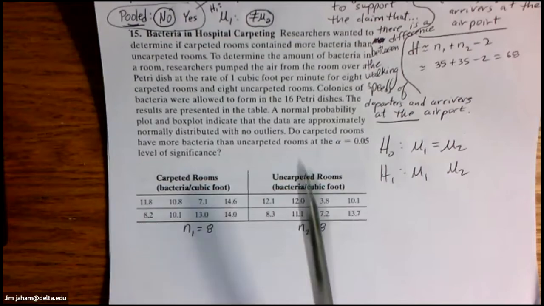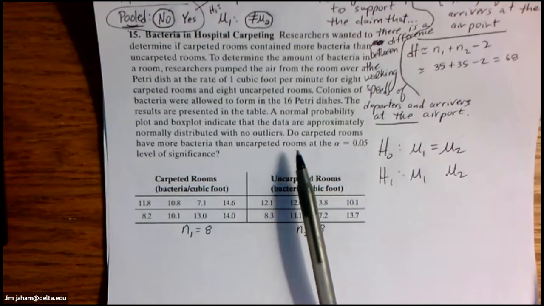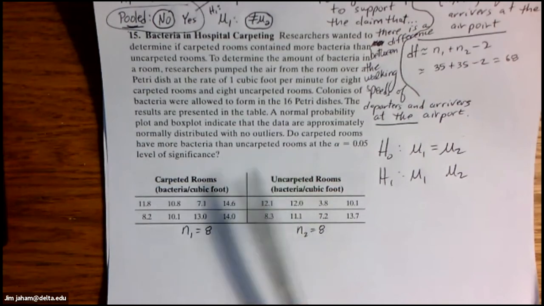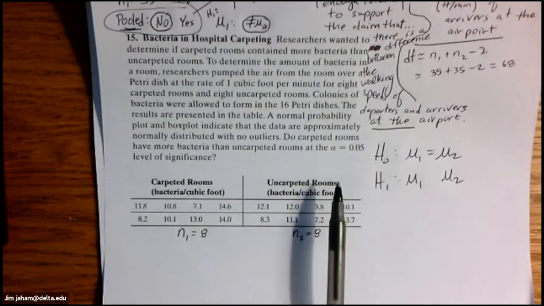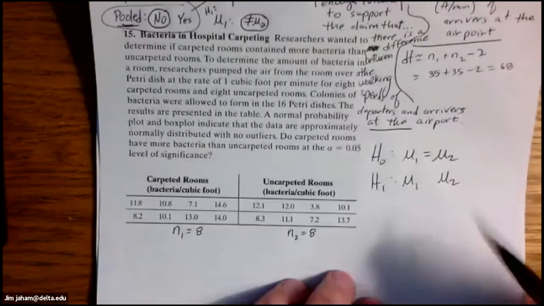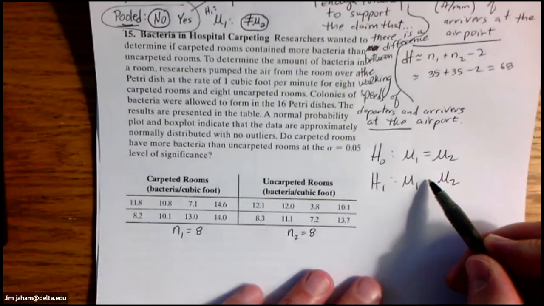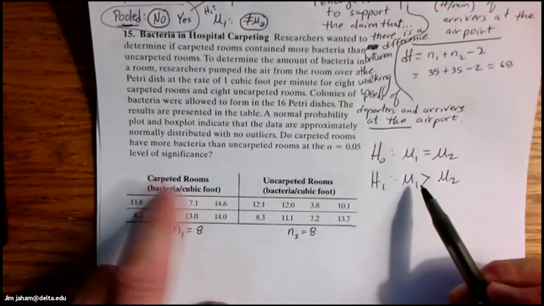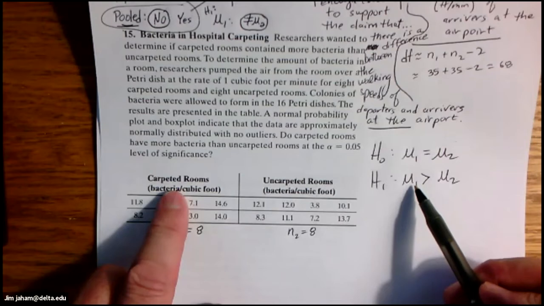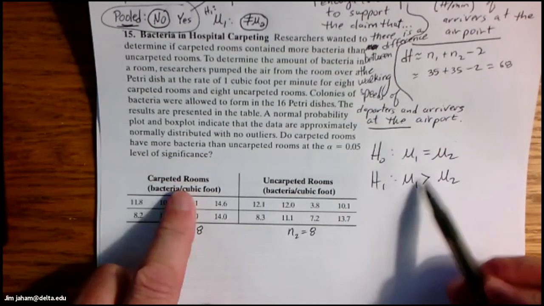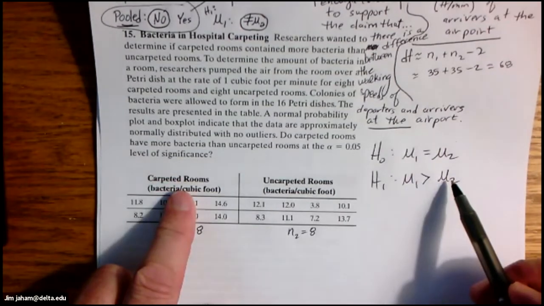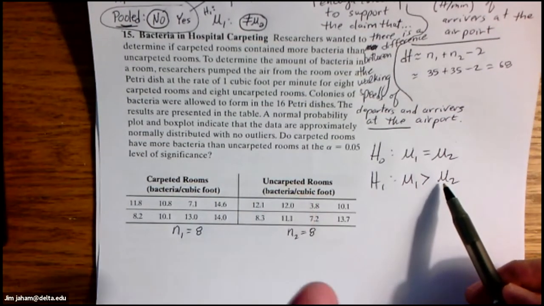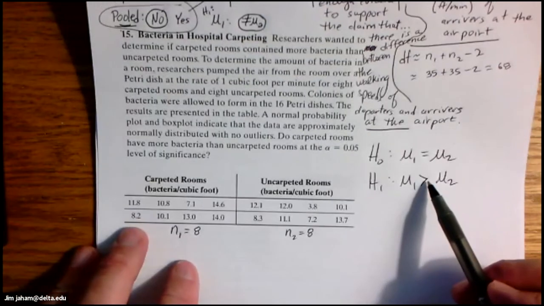Same. And now they say, do carpeted rooms have more bacteria? So here they're making a commitment to more. So carpeted rooms have more than uncarpeted rooms. Now, I can either put the greater than sign here or the less than sign. I would put the greater than sign, which is what I'm going to use, if the first group is the carpeted rooms group, because then it says the carpeted rooms have more bacteria, greater than the number of bacteria on average than the uncarpeted rooms. Now, if I called the uncarpeted rooms the first group, then my sign would be just the opposite. It would be less than.